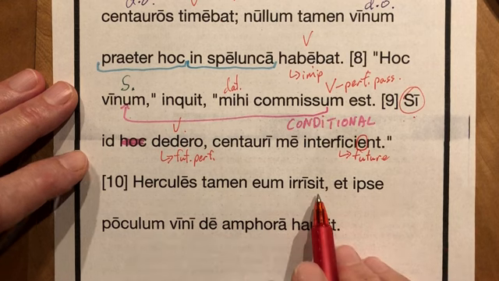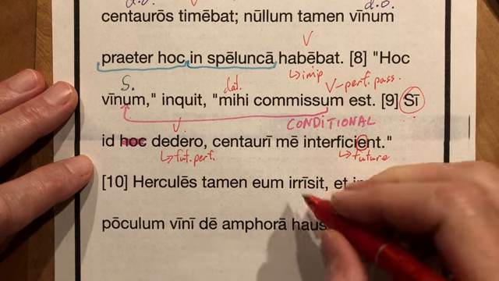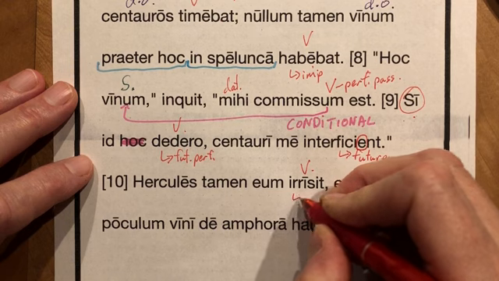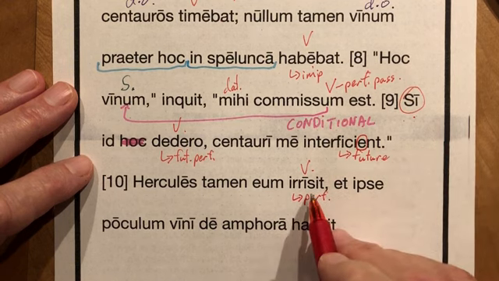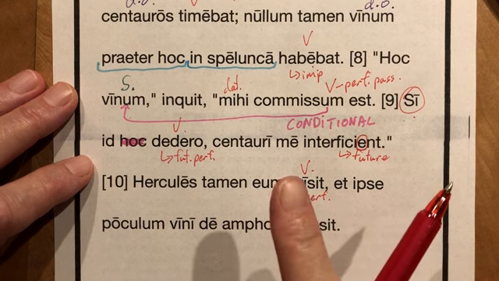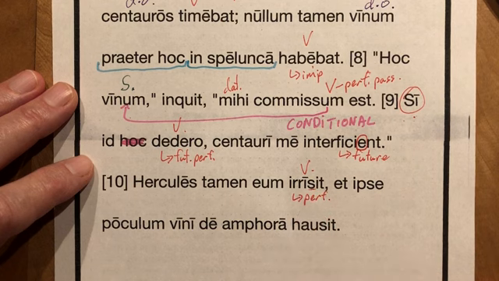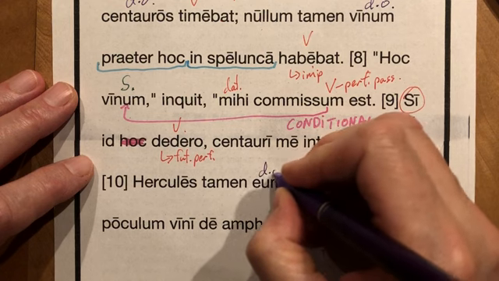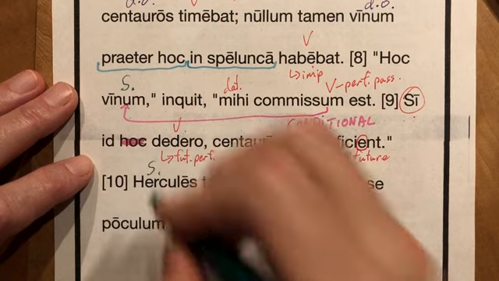Hercules tamen risit. Hercules nevertheless laughed at him. Now, that's your verb, perfect. You really have to check out the principal parts. The principal parts of this are rideo, ridere, so that's second conjugation. But then in the perfect, it goes to risi, so the D changes to an S. That's how you know this is perfect. And here is our DO, and here is our subject.